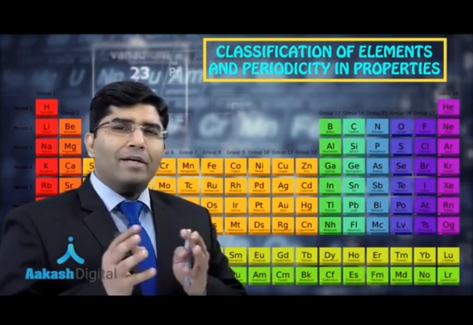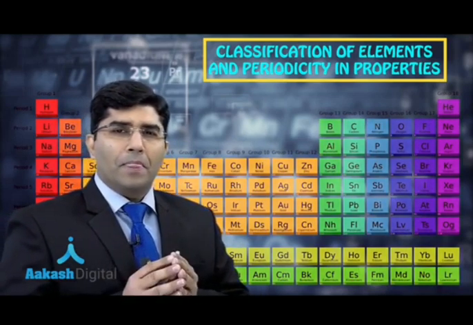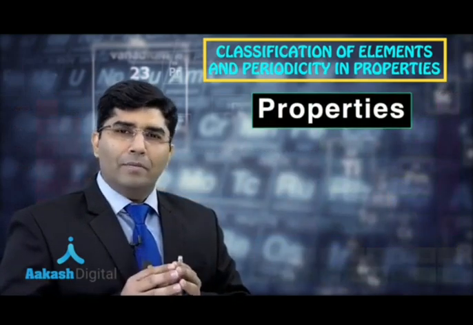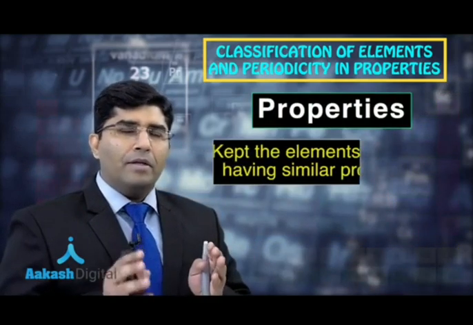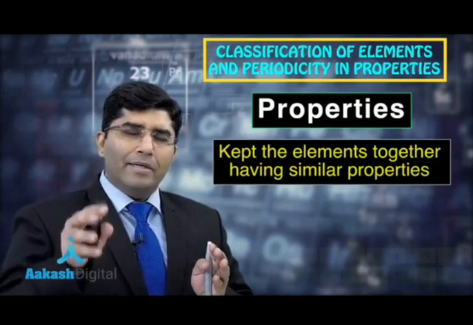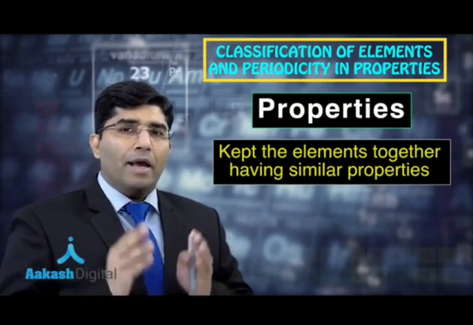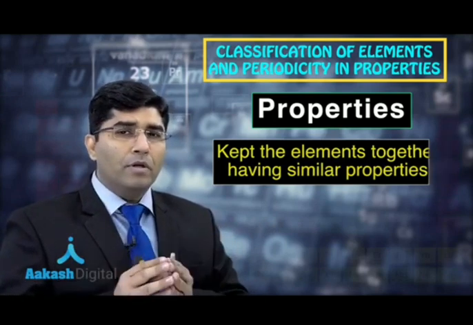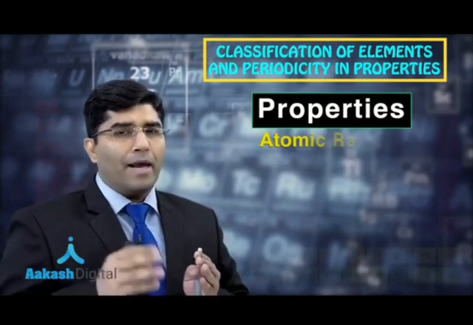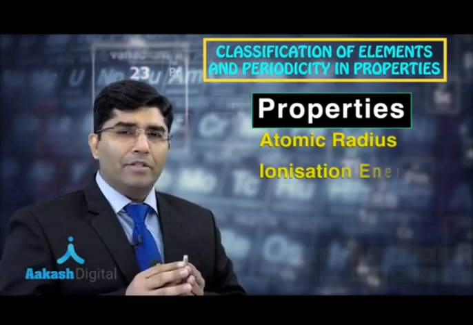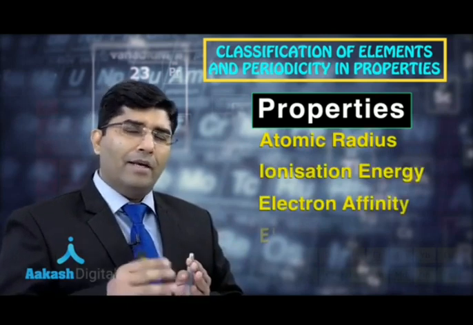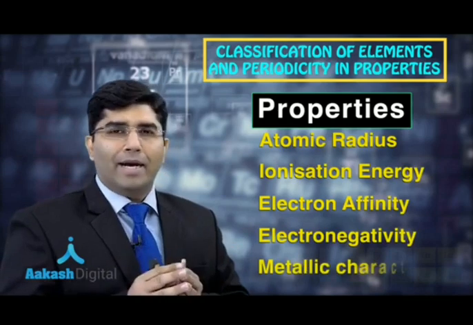Now, how did they construct this modern periodic table? They studied the properties of the elements, and they kept the elements having similar properties in the same place. And which properties did they study? The properties were atomic radius, ionization energy, electron affinity, electronegativity, and metallic character.